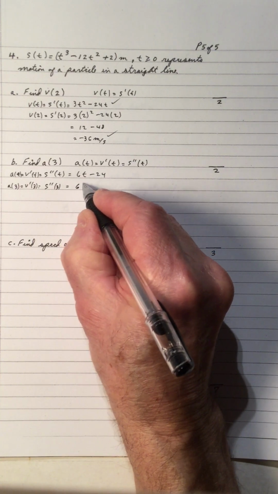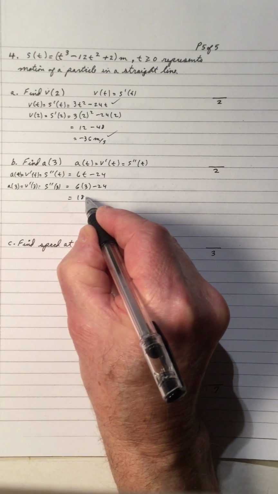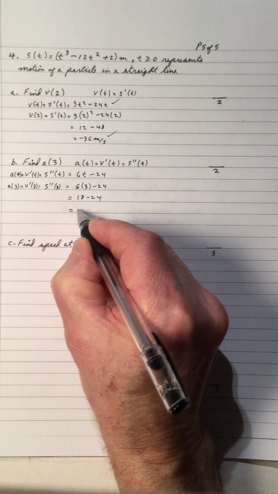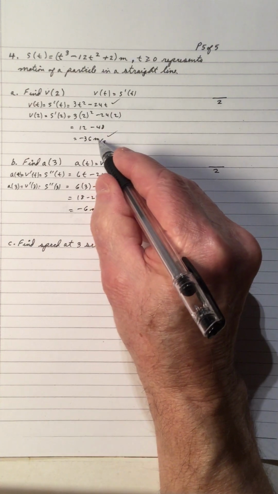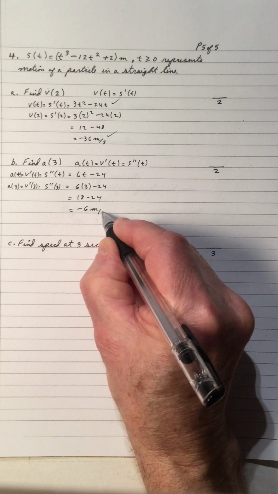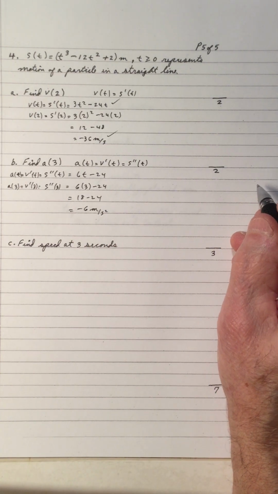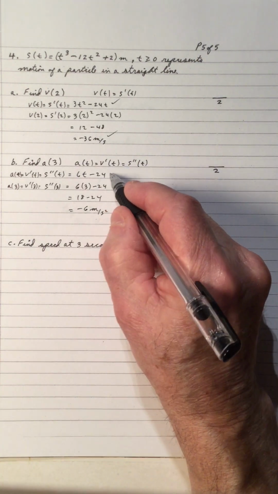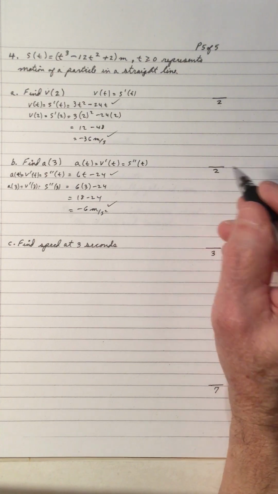So what we're doing, we're putting 3 in the place of t. Simply put, 18 minus 24. That gives us a negative 6. And the velocity is meters per second. Acceleration is meters per second, so meters per second squared. And there's 2 marks here, so if you have the derivative done correctly and you subbed in your 3, you have that as 2 marks.